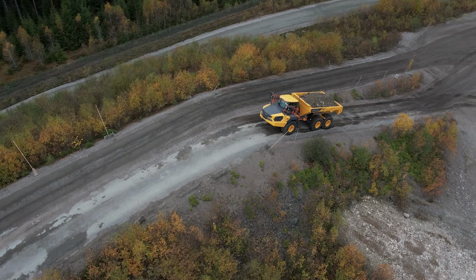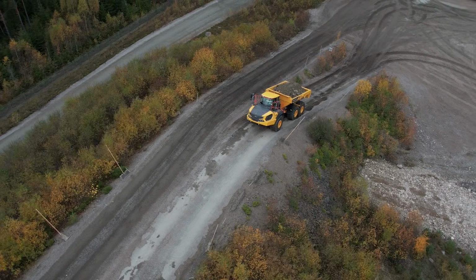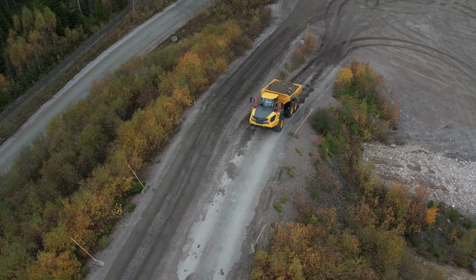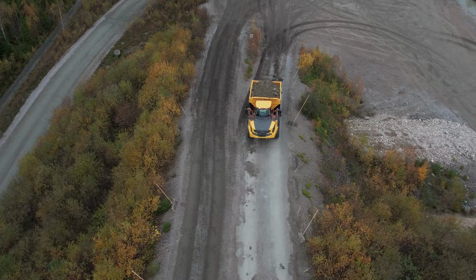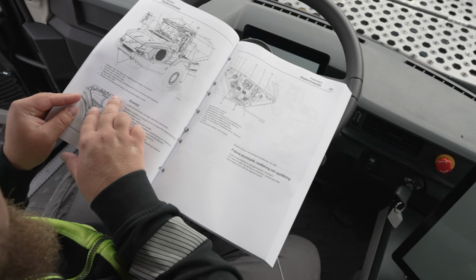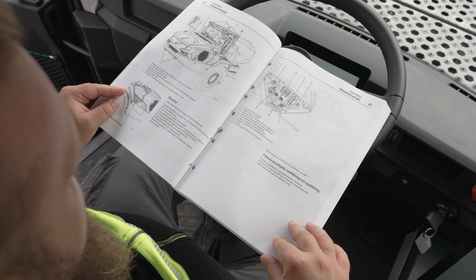The machine features several safety functions that protect the engine and transmission. An example of this is that the gear selector automatically returns to neutral gear when the machine is turned off. This means that the machine cannot be started with a gear engaged. Consult the operator's manual for more details.